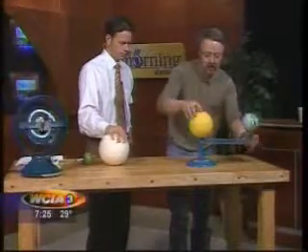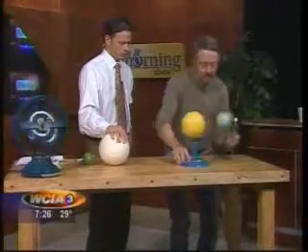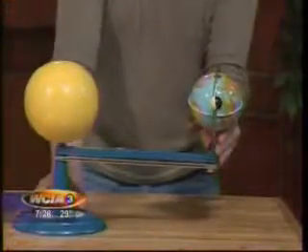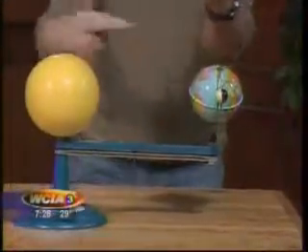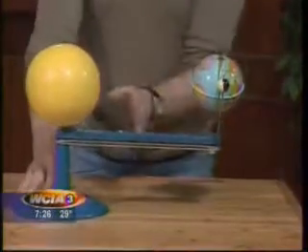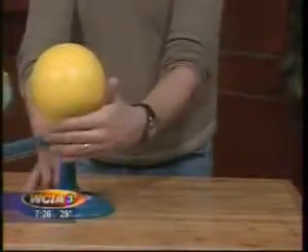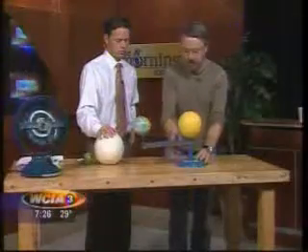Gotcha. And over on these sides, let me rotate it like this, when the tilt is sort of perpendicular to the direction between us and the sun, these are the equinoxes. So the spring and the fall equinox are going to be like that.